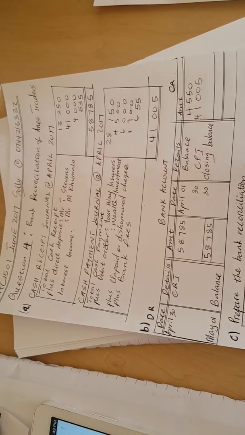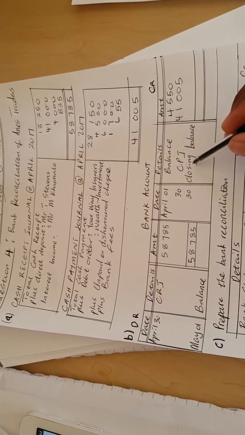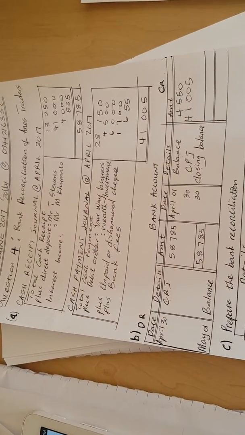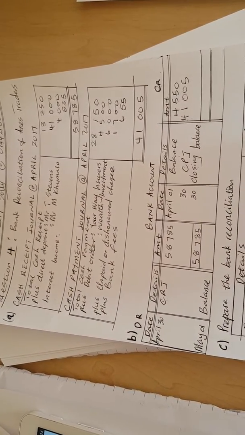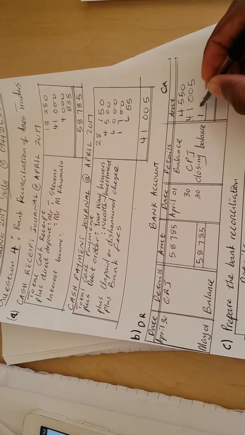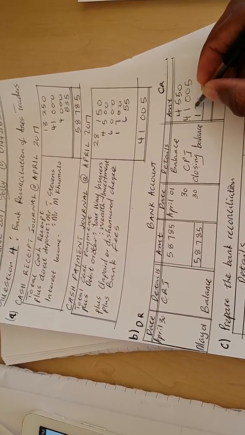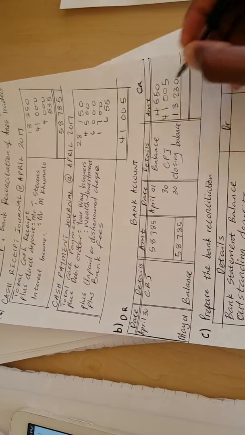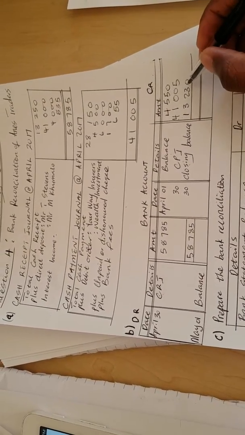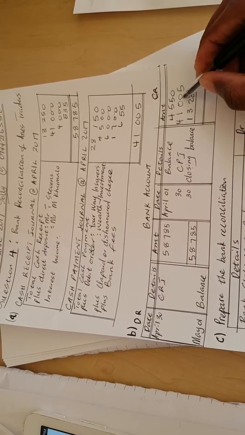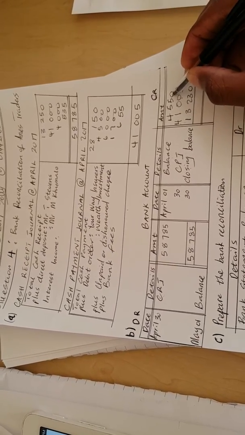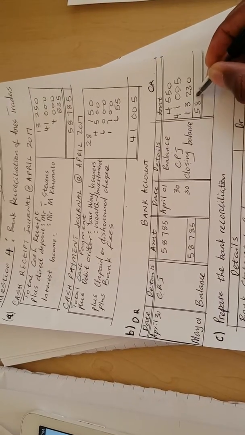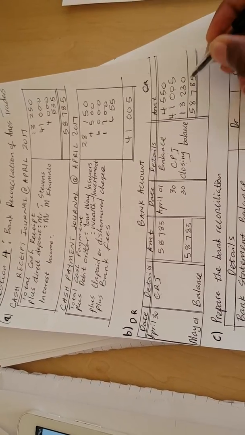Okay, so how much are you remaining with, which is the closing balance? We subtract, and we'll get a closing balance of 13,230. This will be our closing balance. And if you add your closing balance with your cash payment and your negative balance, it will also give you 58,785.